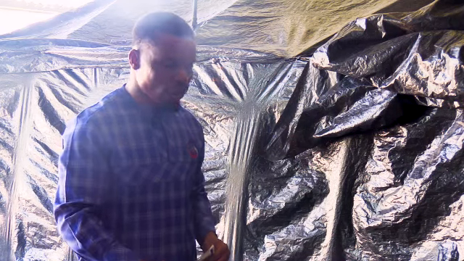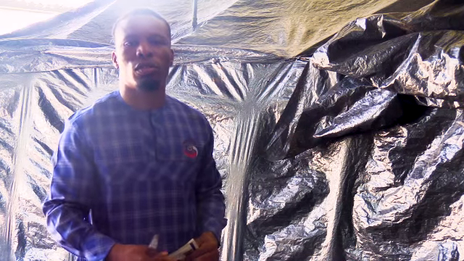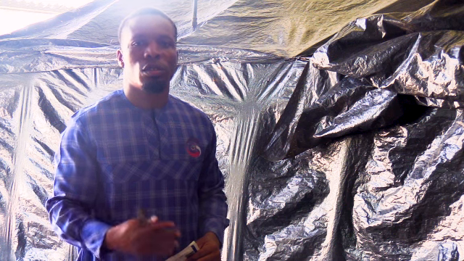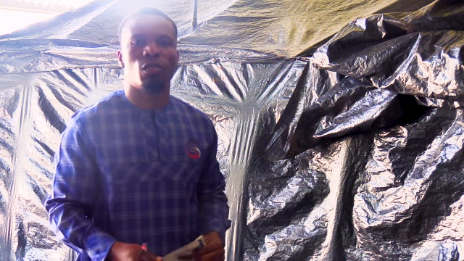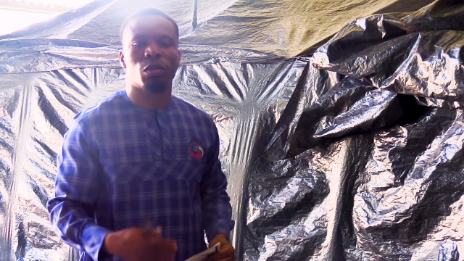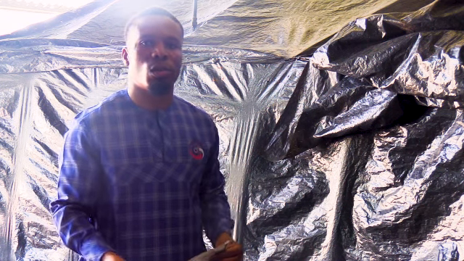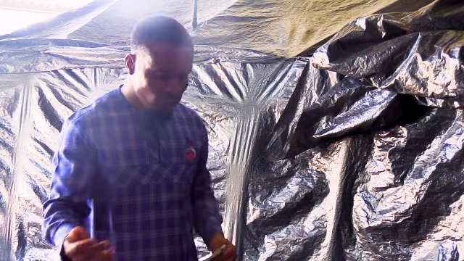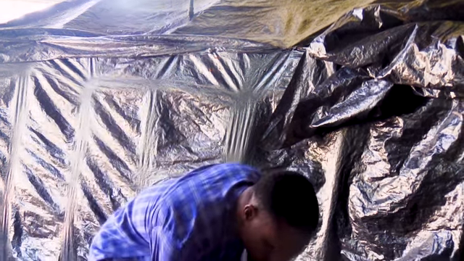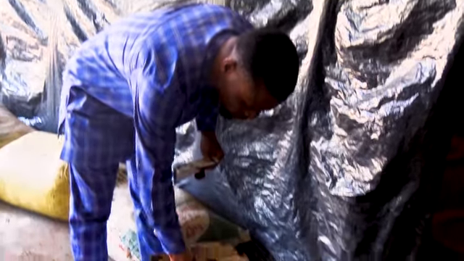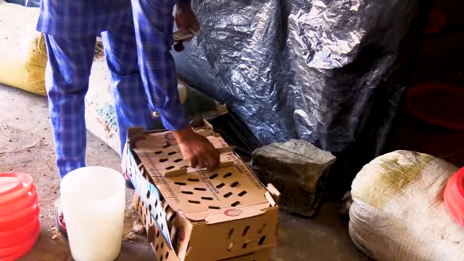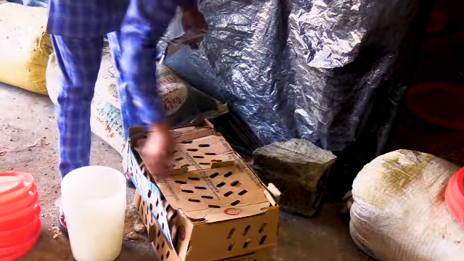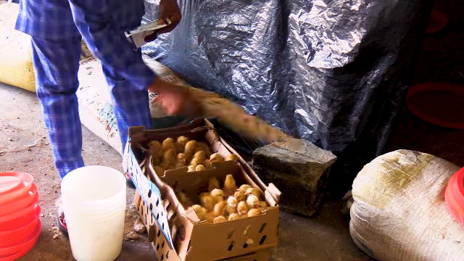But if the hatchery always has a stunted growth issue, it means you suffer in vain, you waste money, you waste feed, and their growth will just be coming up gradually, and it's a whole loss of money. So these are the birds. They have arrived. You can see them. So what you do is you bring them out and you count them.